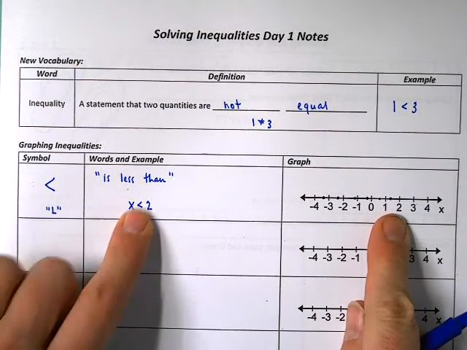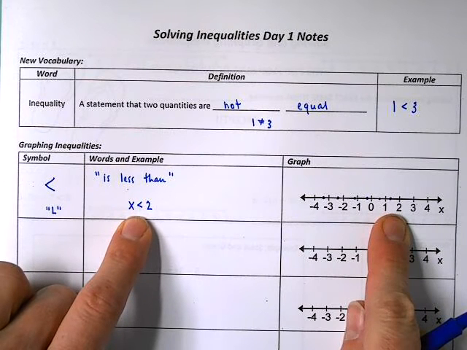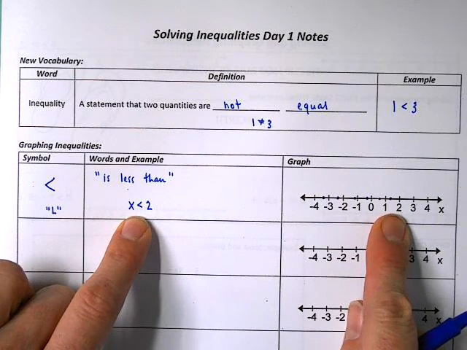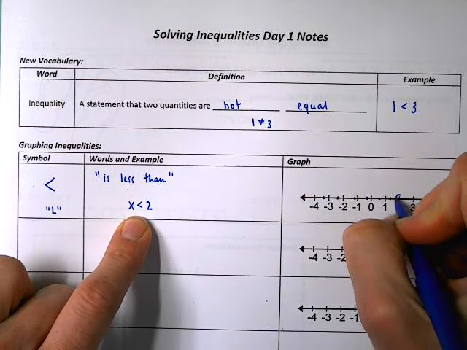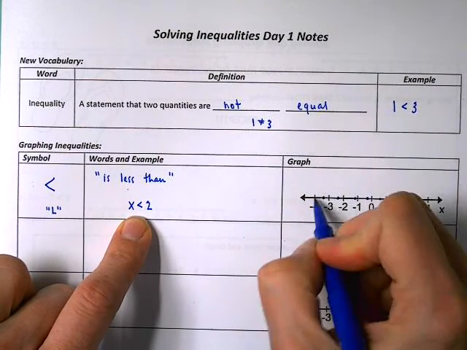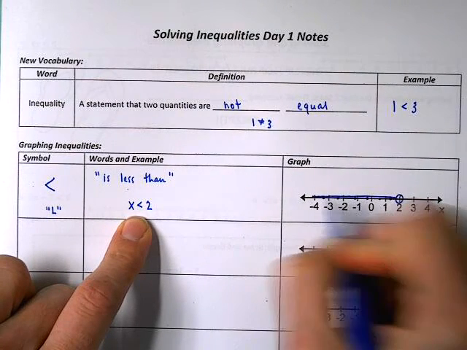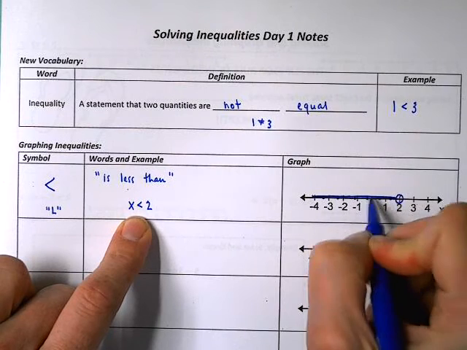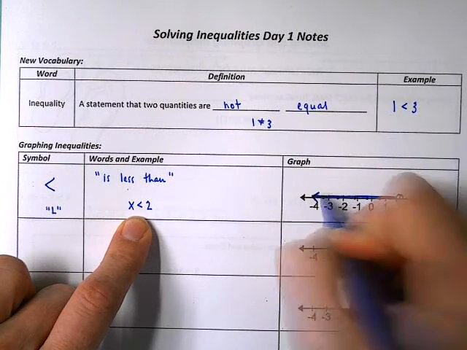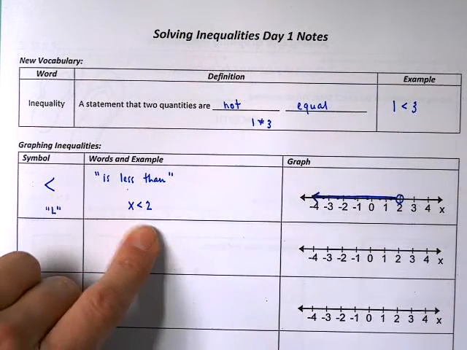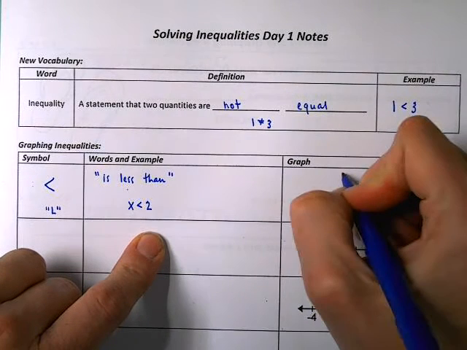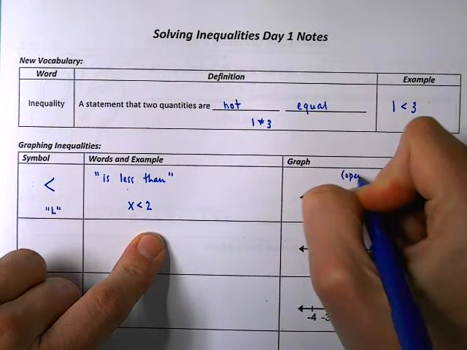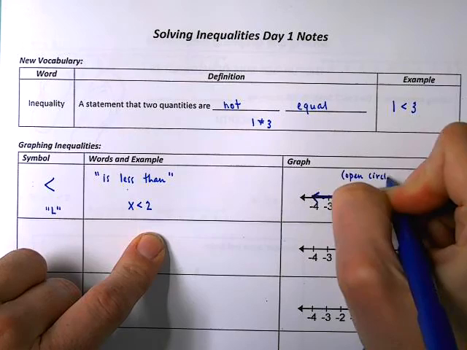Now, because we cannot include 2, 2 is not less than itself, we're going to put an open circle on 2, and then we're going to shade everywhere here to the left, because those are all the points that are less than 2. So I'm going to make a note here. When we're graphing less than, we use an open circle because we can't include the number itself.